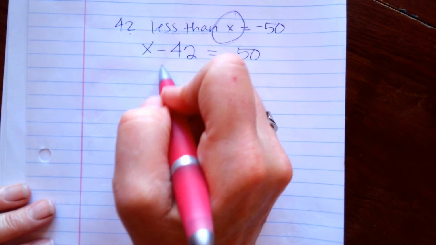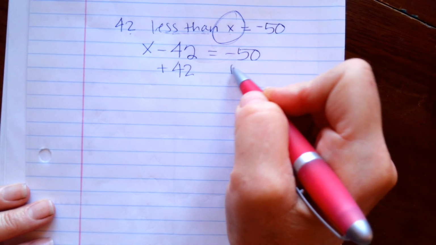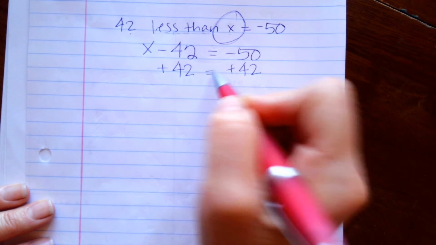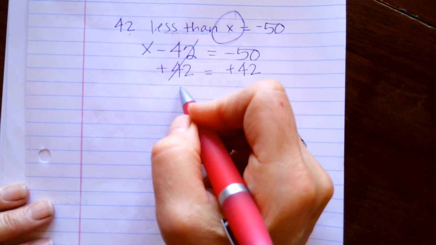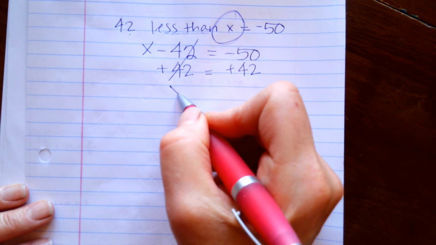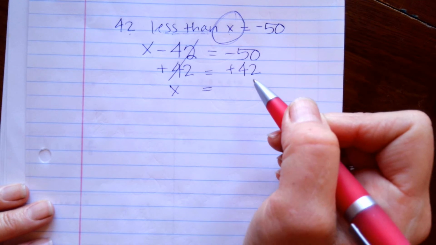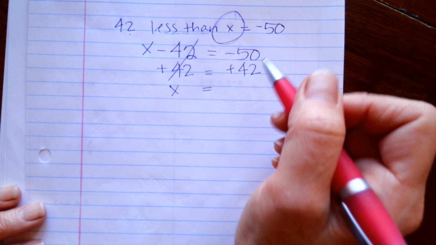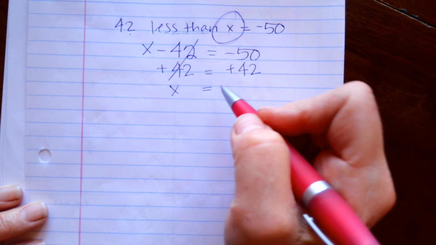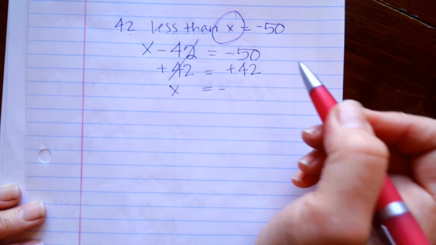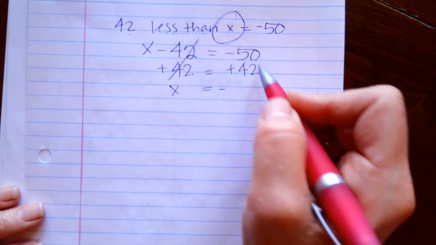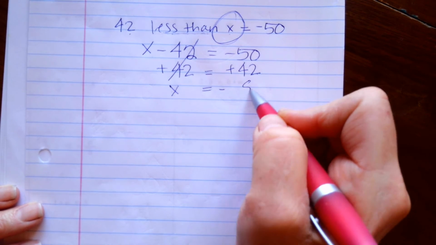They're subtracting 42, so you add 42. What you do to one side, you do to the other. This cancels each other out. What's left on this side is x. And then negative integer wins the sign because it's bigger. So my answer is negative. And I have a negative and a positive, so I subtract. 50 minus 42 is 8.